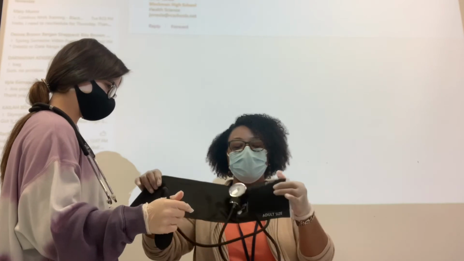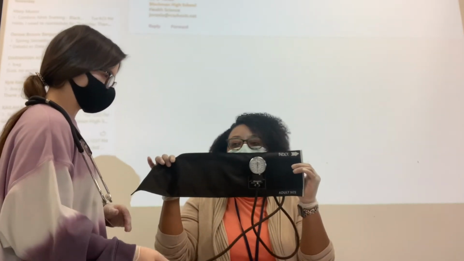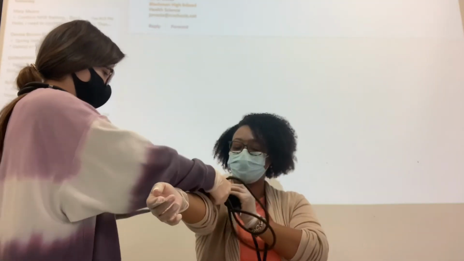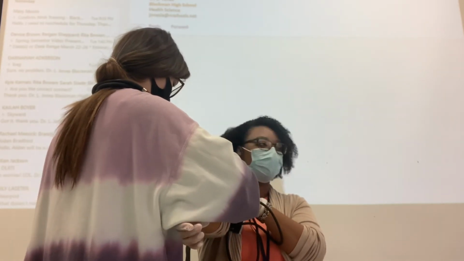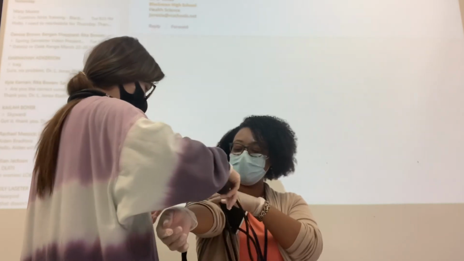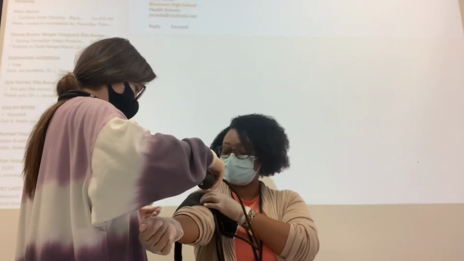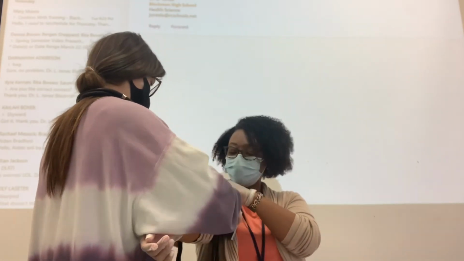All right, so everybody looking? So this is the side she's going to put on my arm. So I put my arm out. And where the gauge is, it has that arrow for artery. We're putting that where the bend of our arm is, right? Okay, so let that go. Now wrap it around my arm.